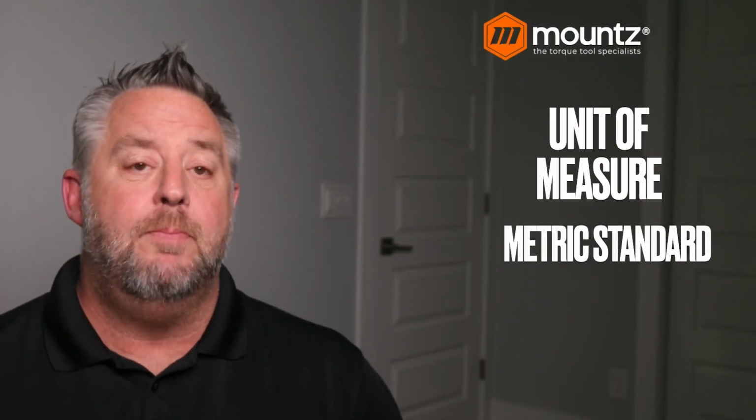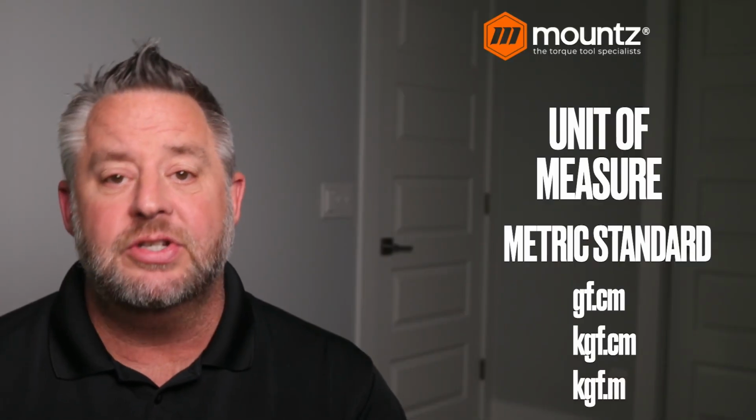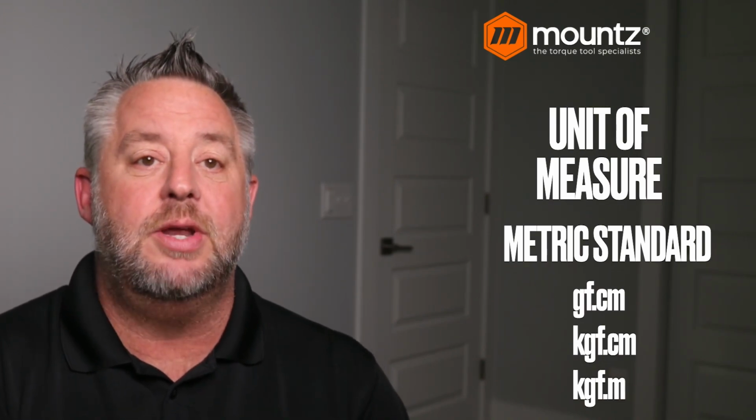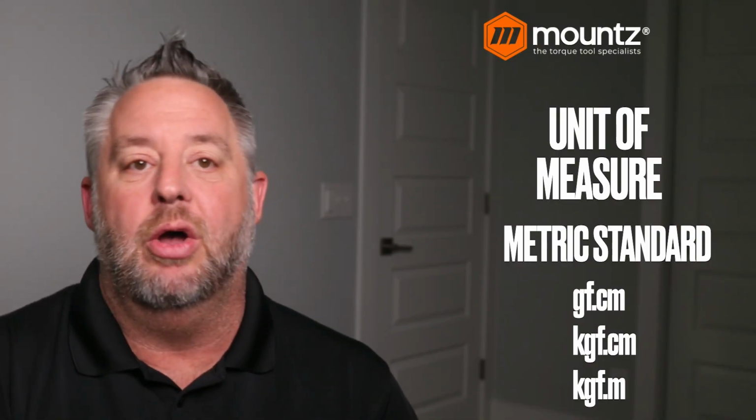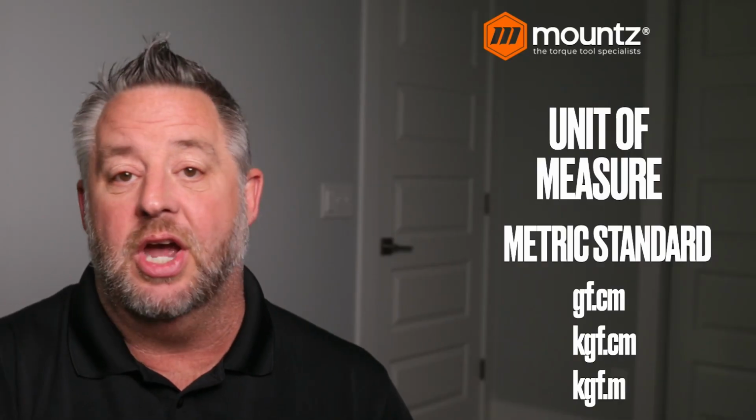Now, there also is a metric standard, which is our grams and meters. So often people will think that the international standard or Newton meters is a metric measurement. It is, as part of it has a metric length to it, but it does not have a metric force to it. And so in this case, the metric standard uses grams force or kilogram force.